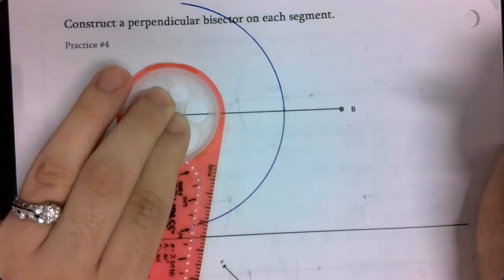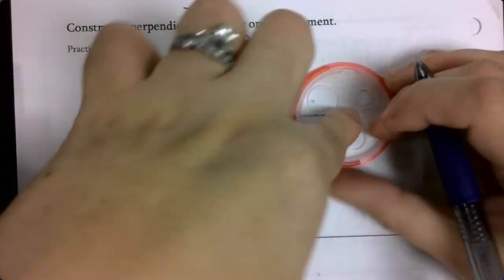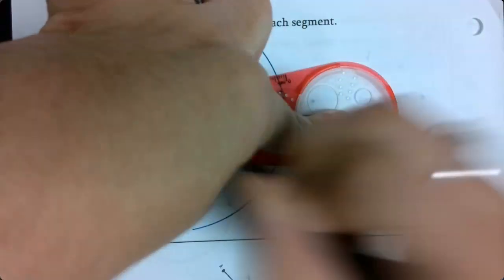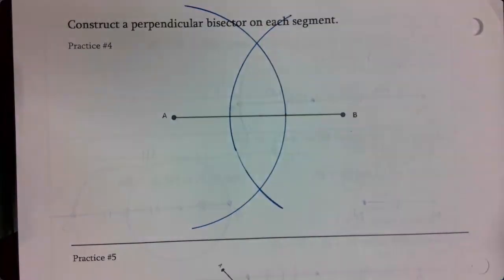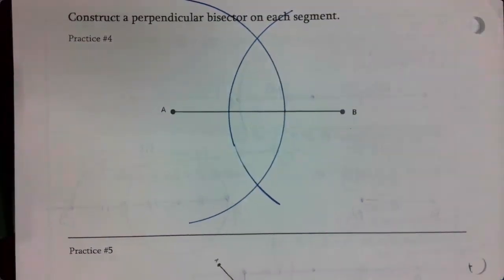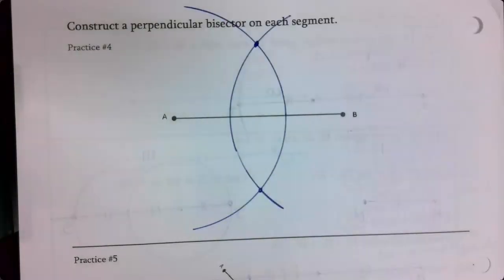So go right there. And then when I go to B, I'm going to remember to use the same point. And I want to cross my original circle twice. So I kind of want it to look like a little fish.